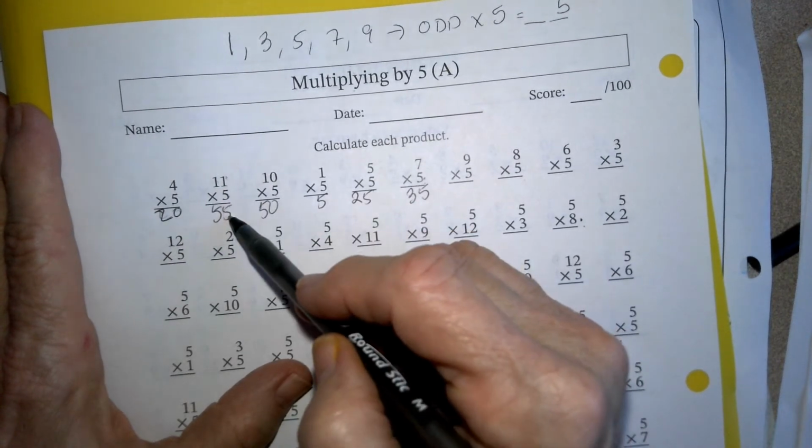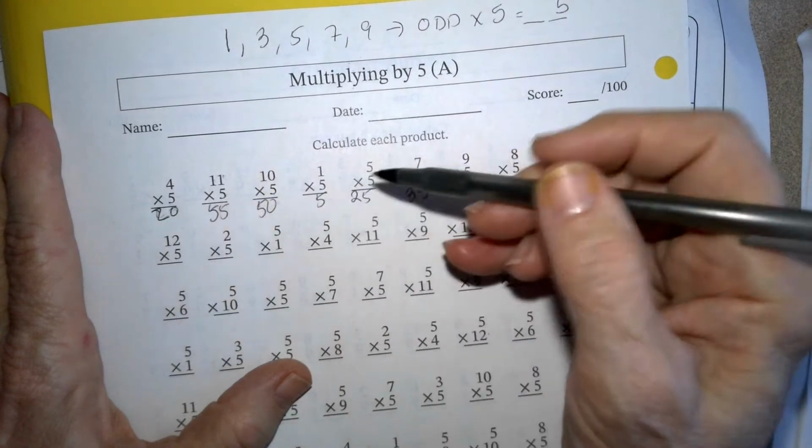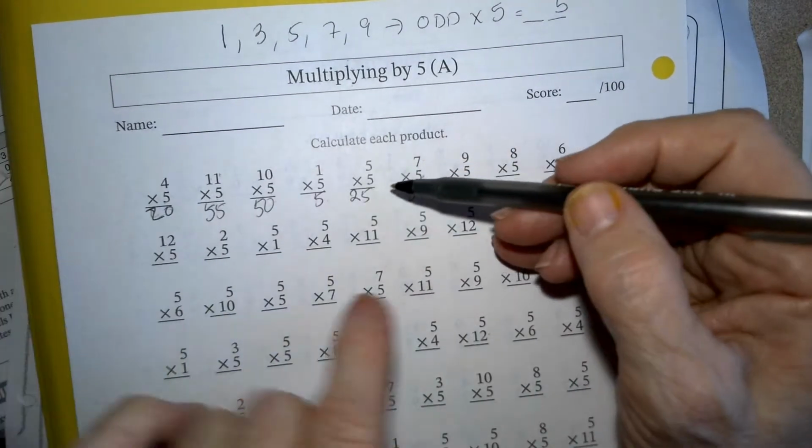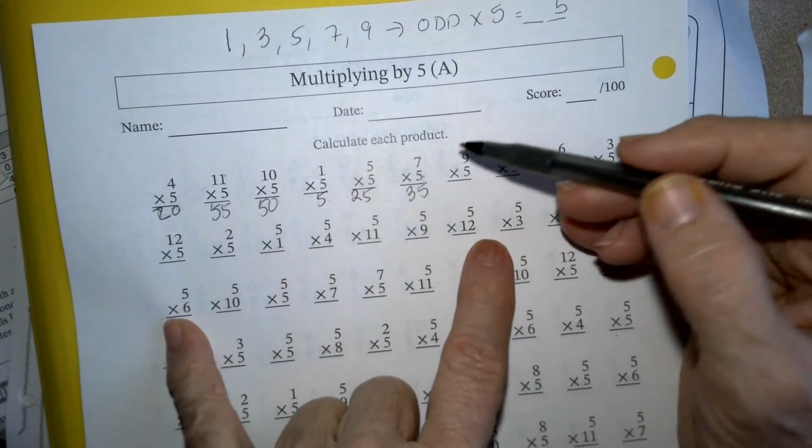This we did. 5 times 11 is 55. 5 times 10 is 50. 1 times 5 is 5. 5 times 5 is 25.